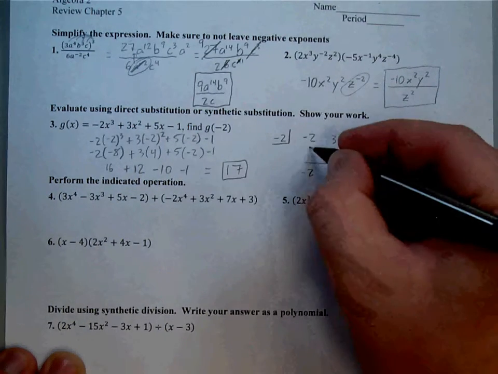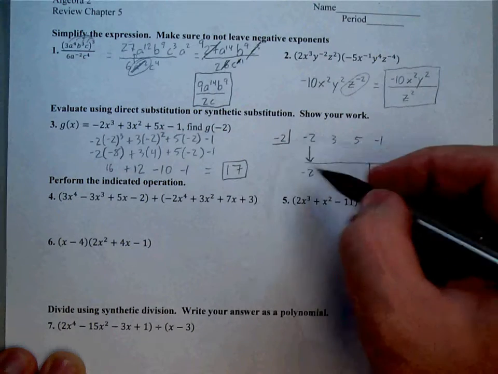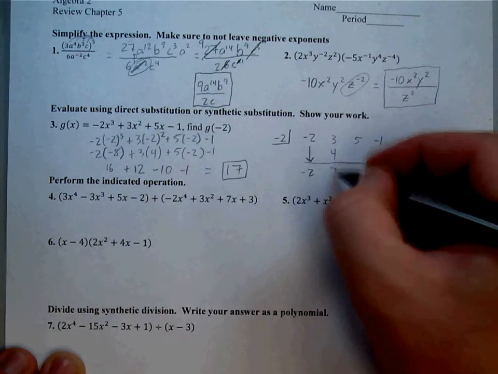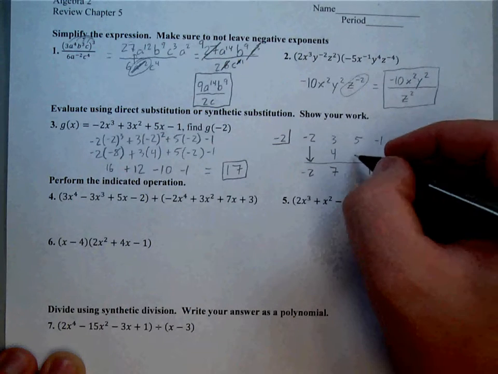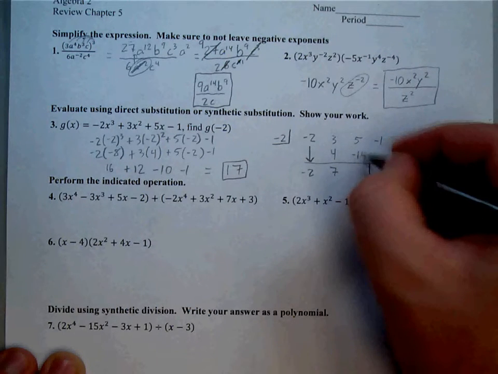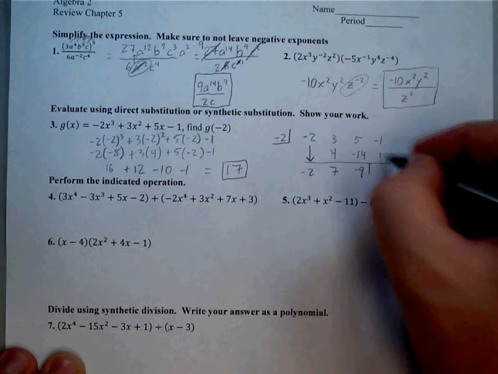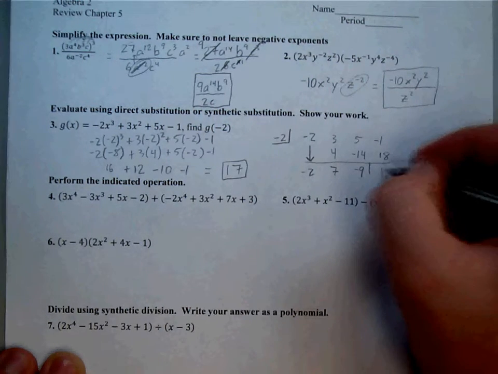Drop down the first number, and then multiply by the number in the box. Negative 2 times negative 2 is 4. Add, 3 plus 4 is 7. Times negative 2 is negative 14. Add, you get negative 9. Negative 2 times negative 9 is 18. Add, negative 1 plus 18 is 17.